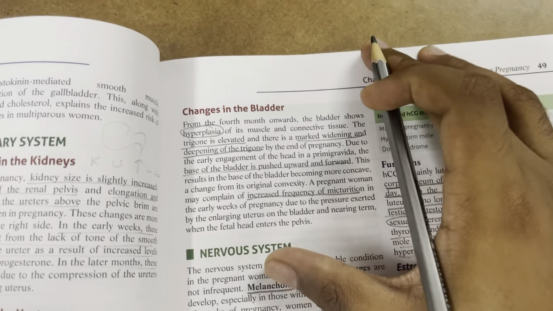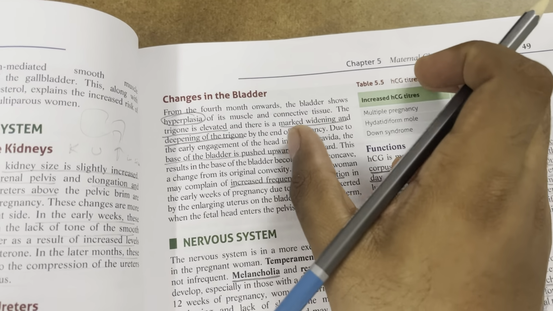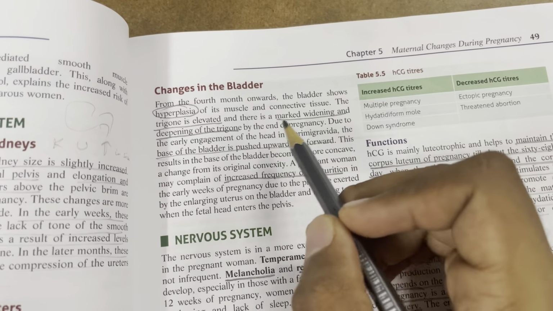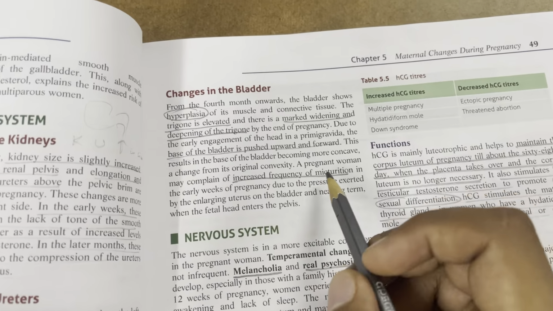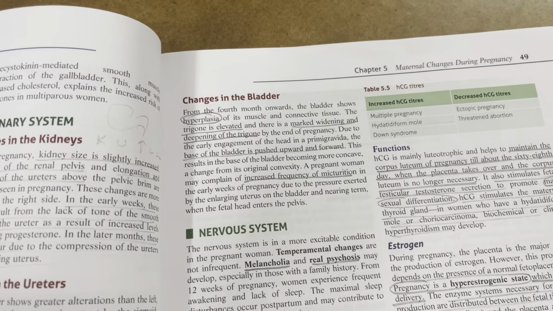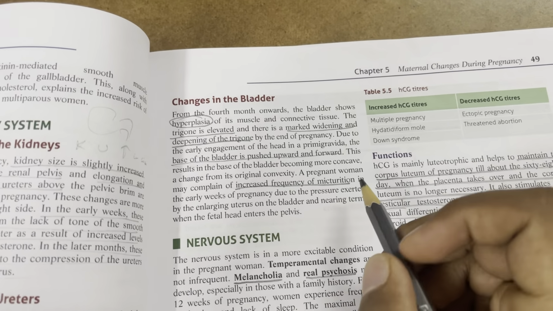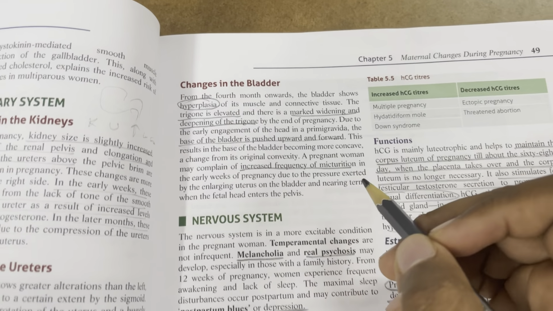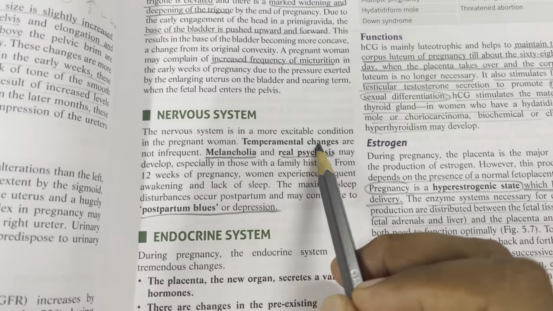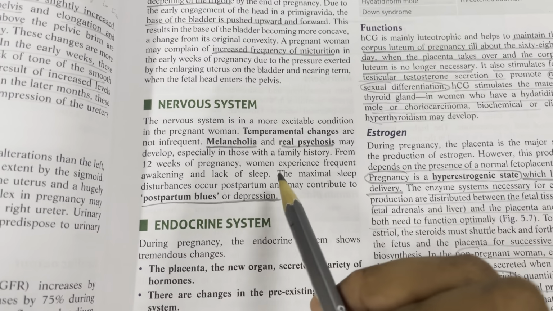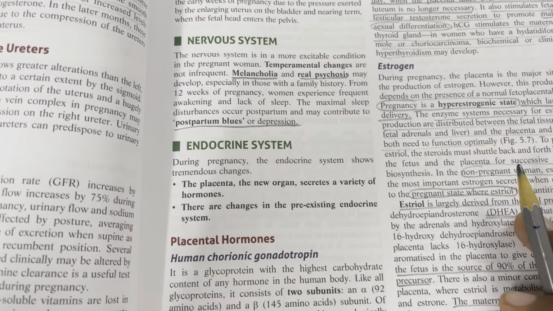Bladder, remember it like everything increases. So the trigone enlarges, it goes upwards. Okay, there is widening and deepening of the trigone. The base of the bladder is pushed forward and upward, and especially because the fetus keeps compressing on the bladder, you'll have increased frequency of micturition. Nervous system: you can have temperamental changes like psychosis, melancholia, depression, postpartum blues, all that, especially due to lack of sleep.